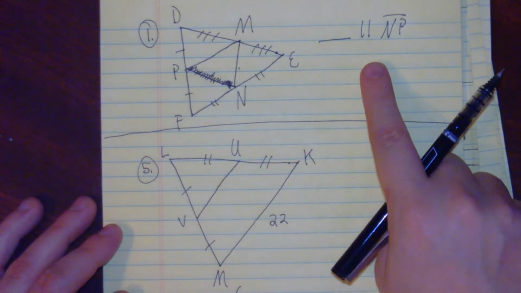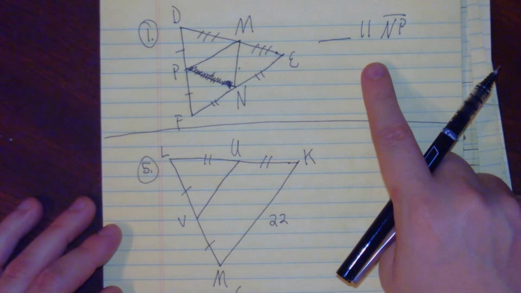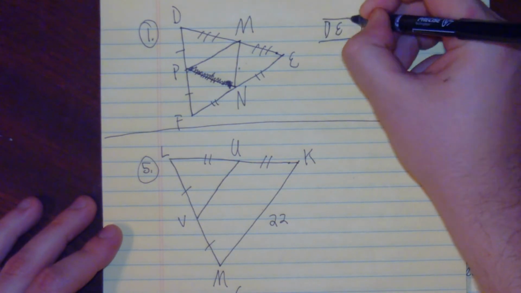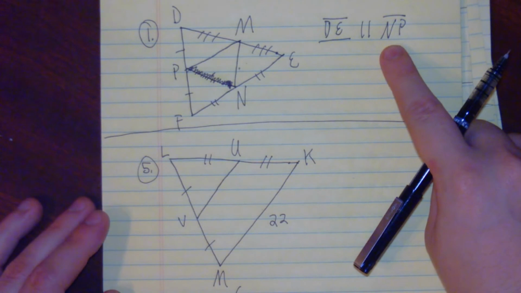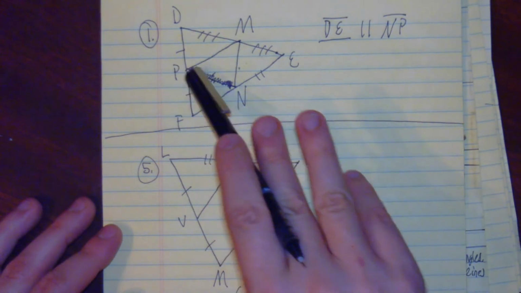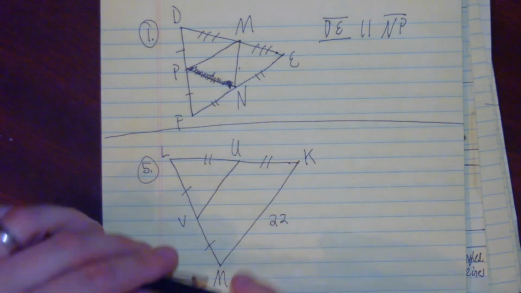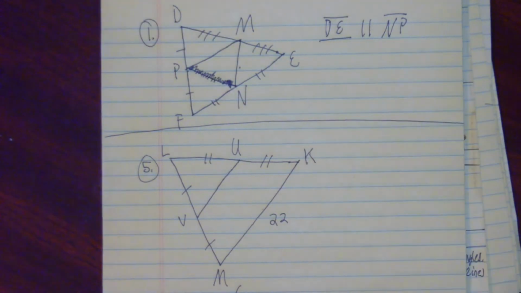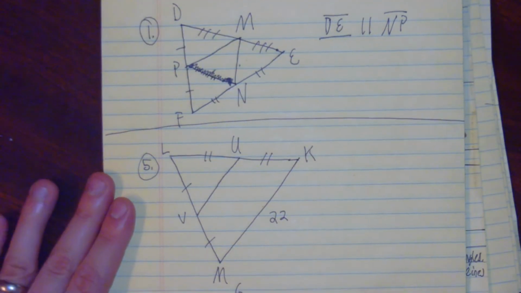So using the mid-segment theorem, we would have just the following: DE. So line segment DE would be parallel to NP. And that's mostly an eyeball thing too. You could see right away PN goes in the same direction as DE. Okay? So that was number 1.